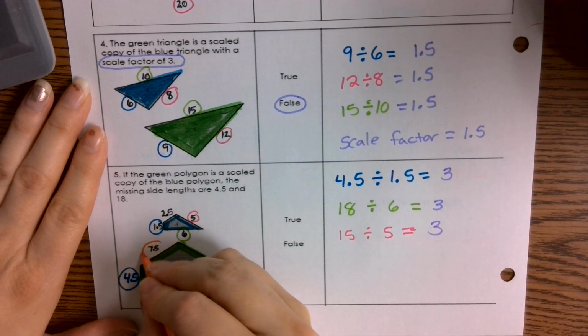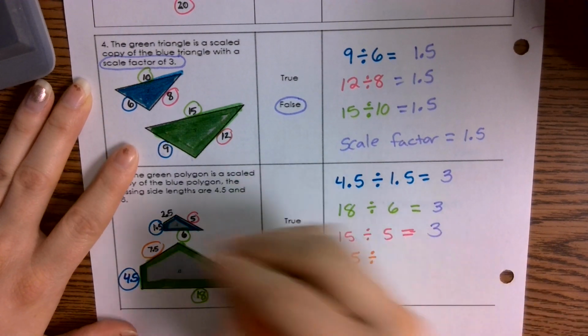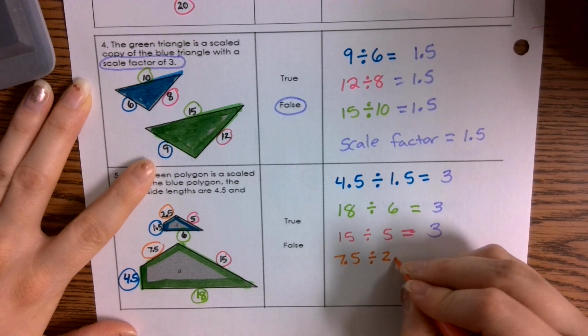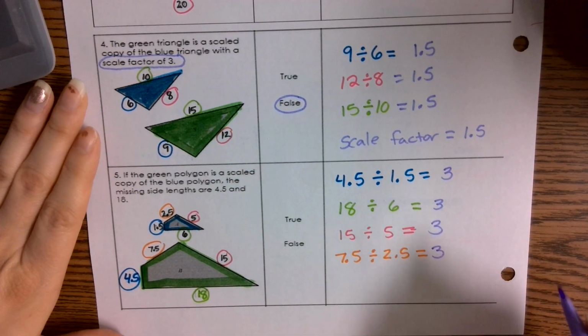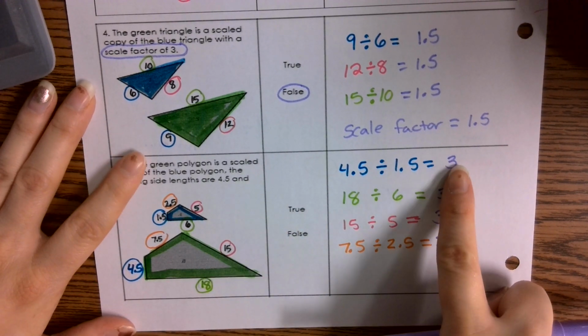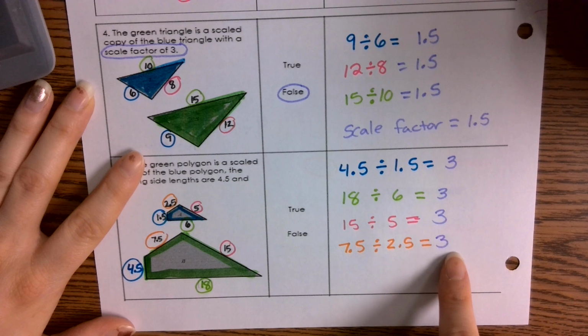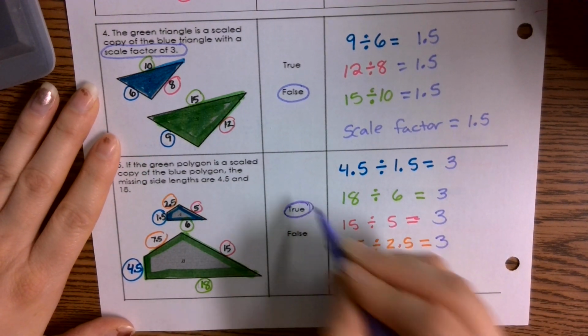We've got 7.5, divided by 2.5, which equals 3. So is it a scaled copy? Yeah. Those measurements will make this a scaled copy because the scale factor is the same throughout all of them. So that is a true statement.